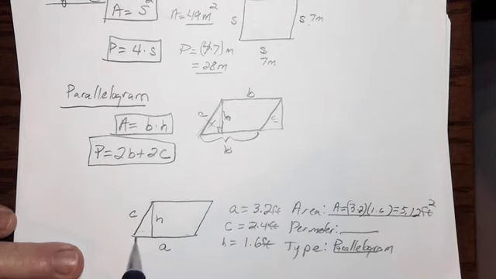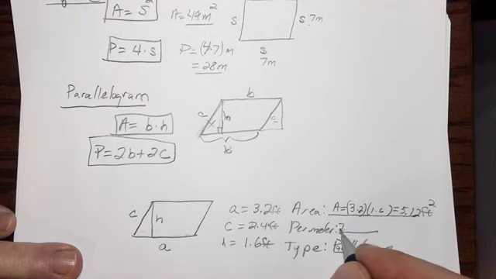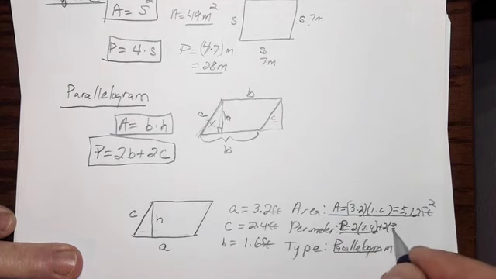To find the perimeter, it's A plus this plus this plus this. So it's A plus C. So the perimeter is 2 times C, which is 2.4, plus 2 times A, which is 3.2.